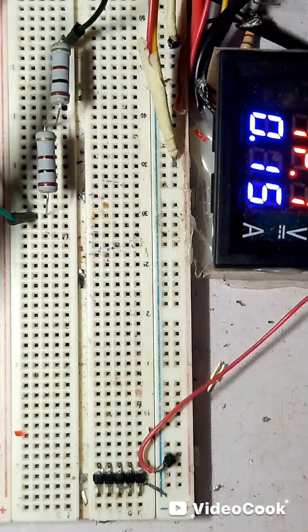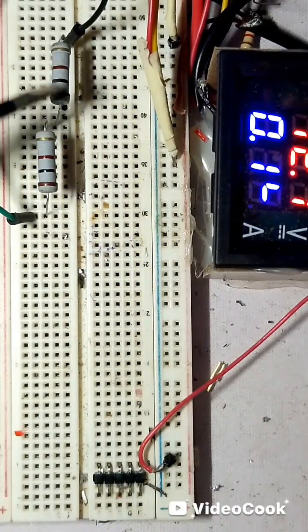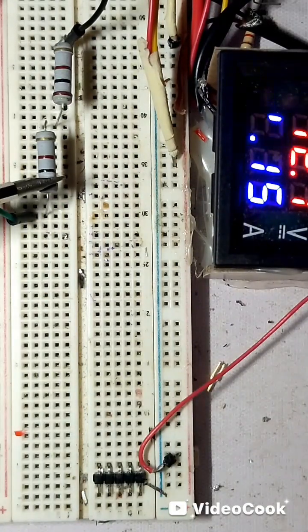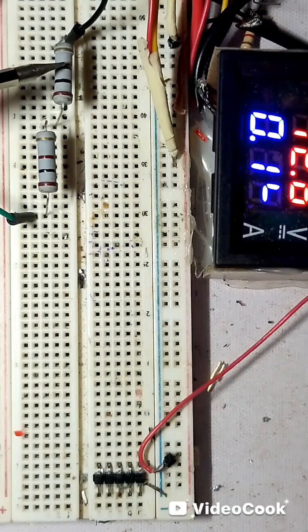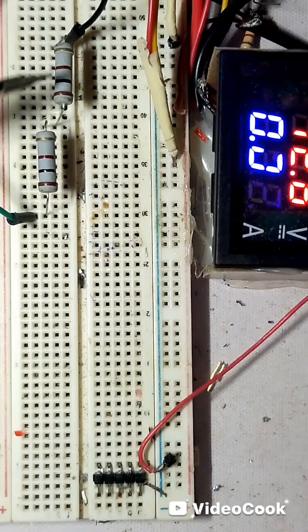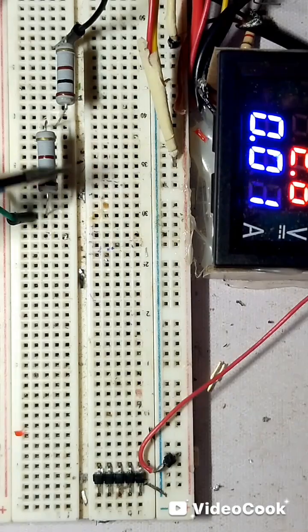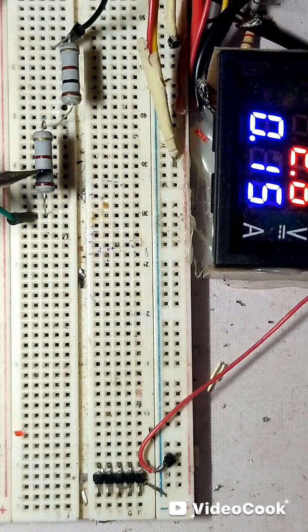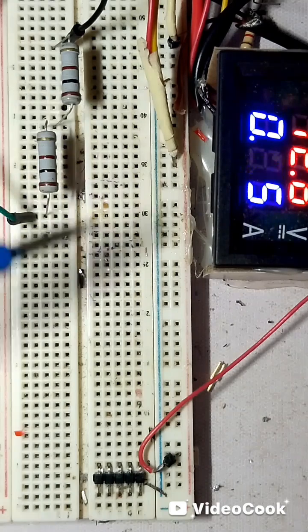Now, why is it so? Why is the current not doubling? Because we are still using two resistors. What happens is that when you connect two resistors in series, their resistance adds up. So instead of their resistance decreasing like in parallel, it will increase. So we now have 100 ohms plus 100 ohms, which gives us 200 ohms.